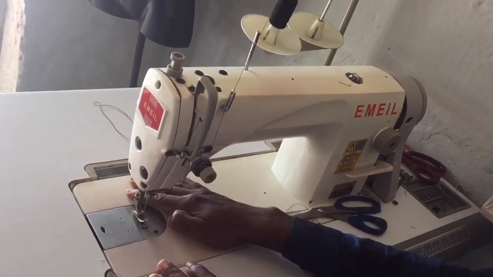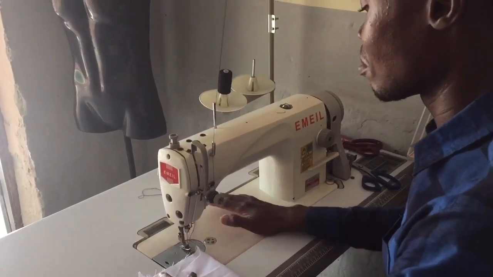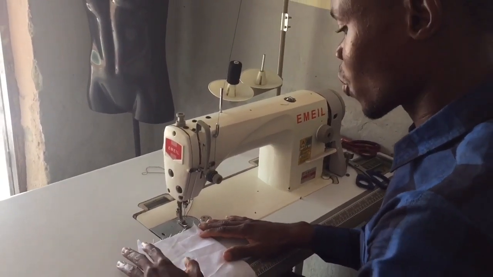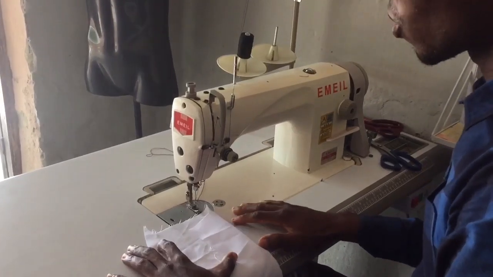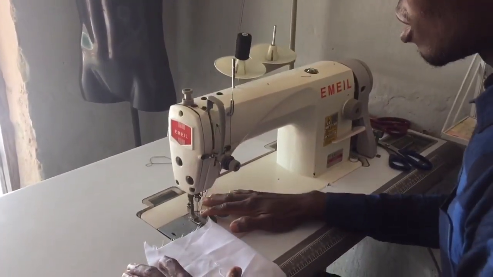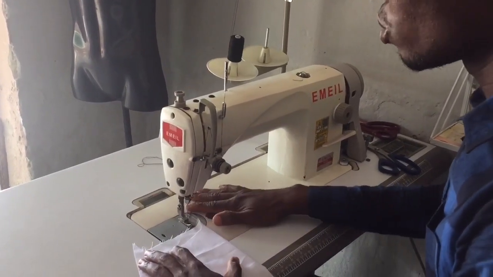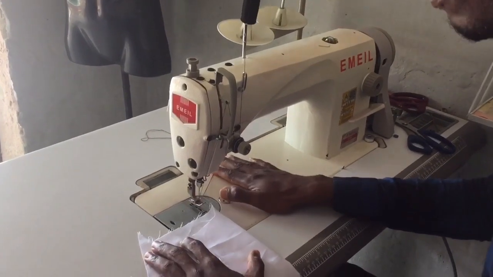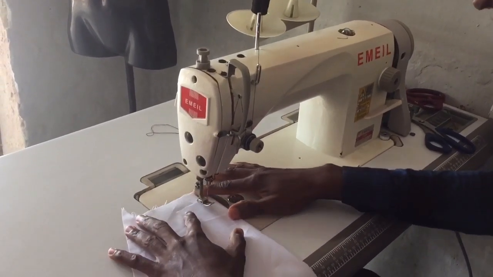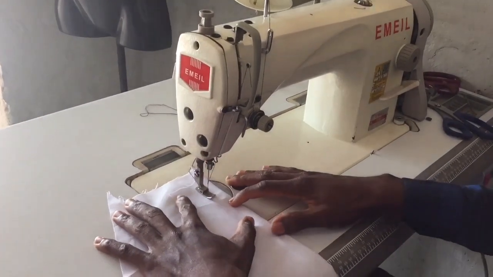So the final part of this video, I'll show you how to stitch with the machine. Now we're about to sew. As you can see, the machine is on. I've already successfully threaded the machine. First things first, you need to raise the presser foot up. You place your fabric inside, then you bring the presser foot down. As you can see, the presser foot is down.